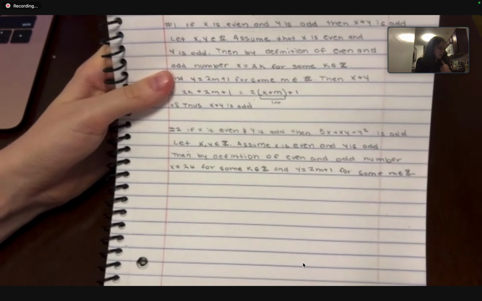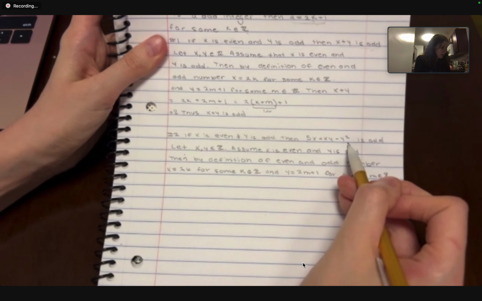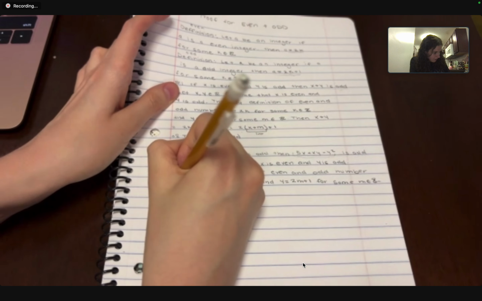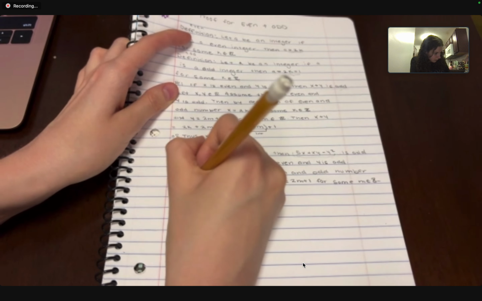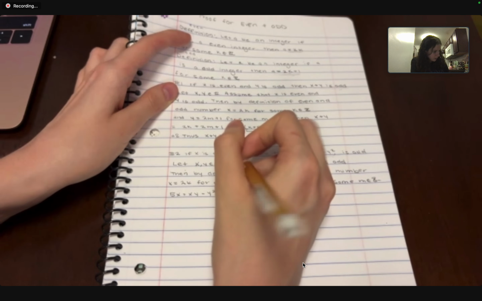Okay, now we have to substitute them in to what we want to prove. So 5x plus xy minus y squared.